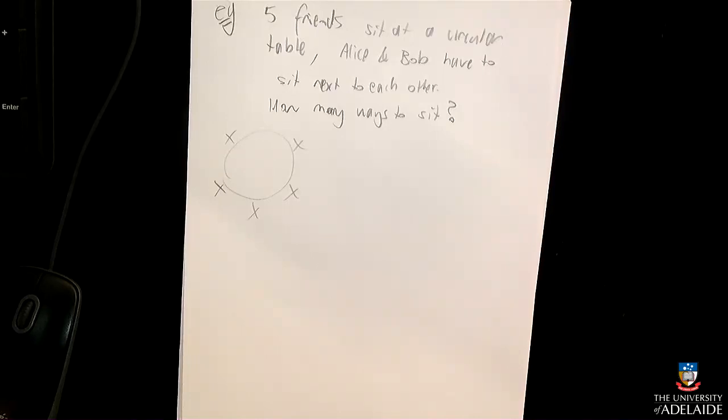It probably doesn't matter where Alice and Bob sit around this table, because I could just look at the table from another direction and it wouldn't really be different. And so I just need to choose where they sit, and I suppose it matters if Alice sits on Bob's left or on Bob's right, so we could choose what order they're sitting in, and then we have to fit the other three people at the table. So that's a good story.